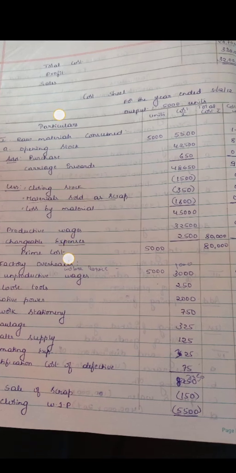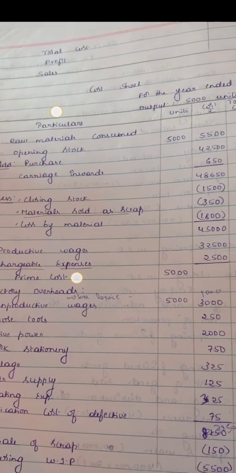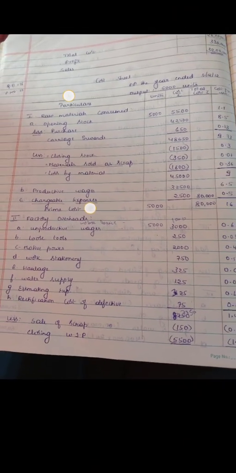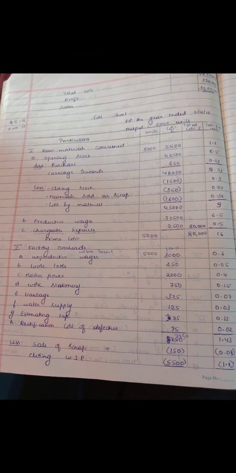Similarly, add purchases of 42,500 and carriage inward of 6,500. Both expenditures are added, giving 48,650. For purchases and carriage inward also, you need to calculate the cost per unit. Then deduct the closing stock of raw material, that is 1,500.